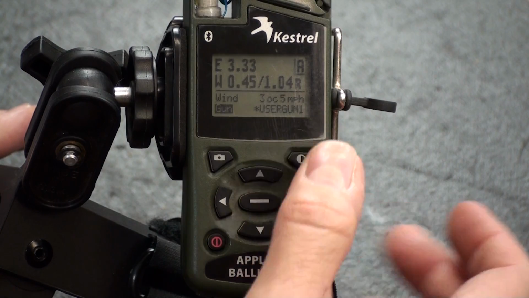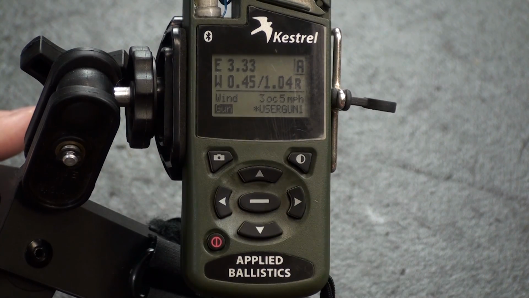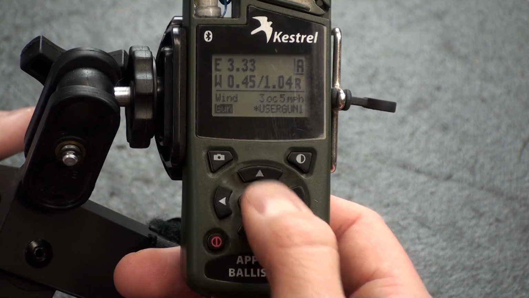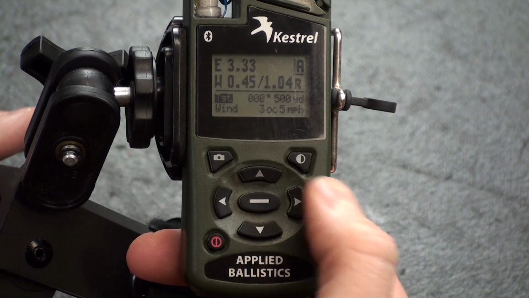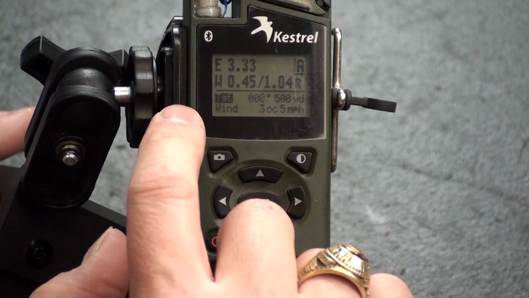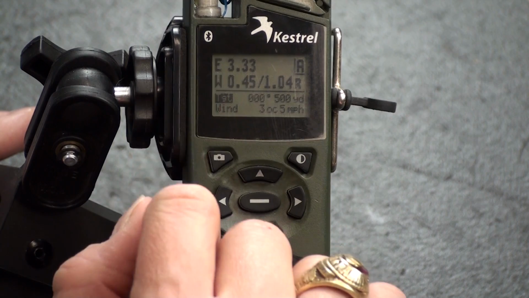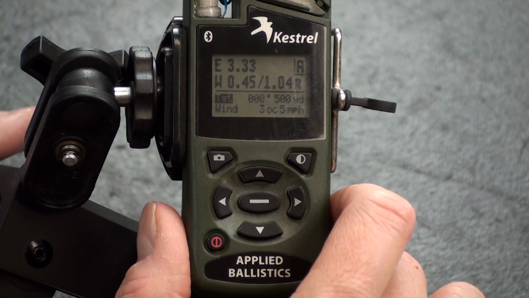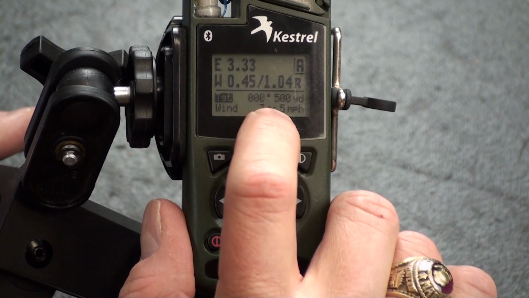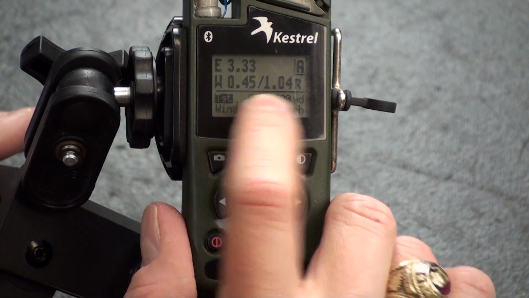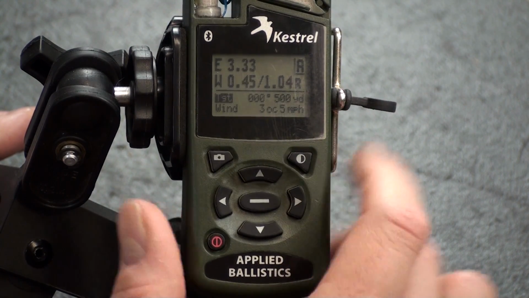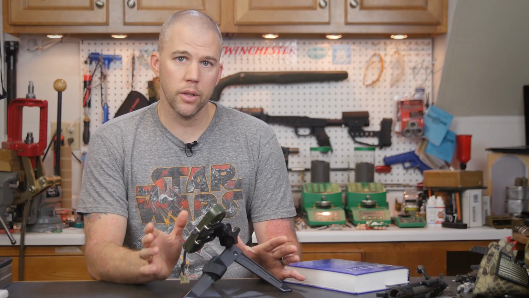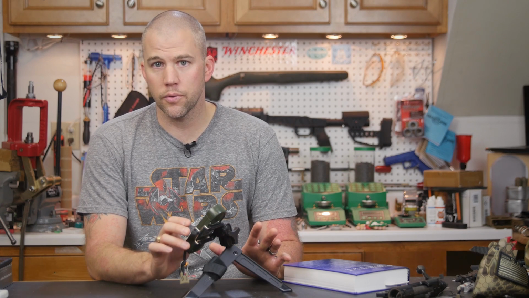And now it says user gun 1, and we're back at our ballistics screen, and that will start giving us accurate data. So for 500 yards with the current environmentals that it's picking up, it would say we need 3.33 mils of elevation, and for a 5 mile an hour wind we're going to need 0.45. I've got this Kestrel already set up to read 5-mile-an-hour and 10-mile-an-hour winds. I find that's really very useful for me.